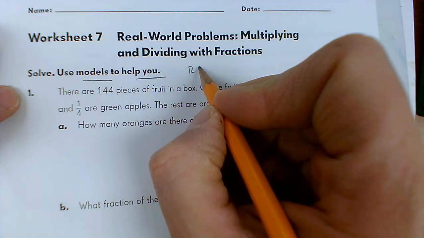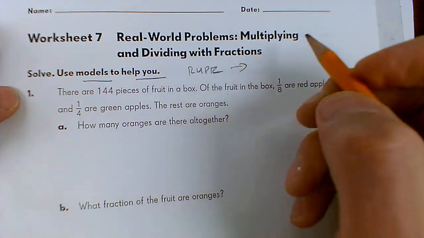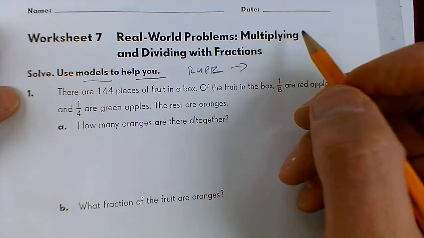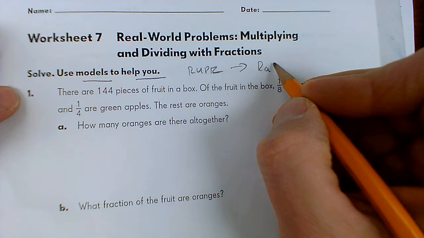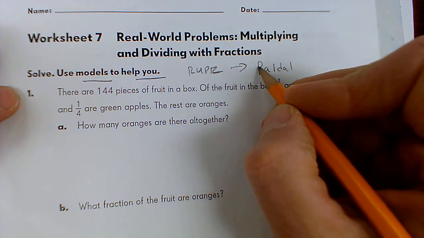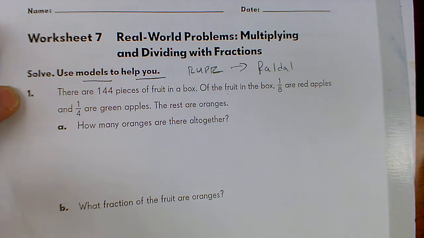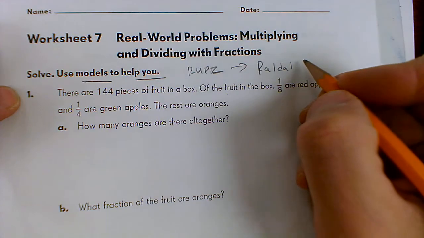One we call Rupert. And we have a new friend that was just introduced to us today. What's his name, class? Rodal. R-A-L-D-A-L. He was born today on December 2nd, 2022. And Rodal actually means what?